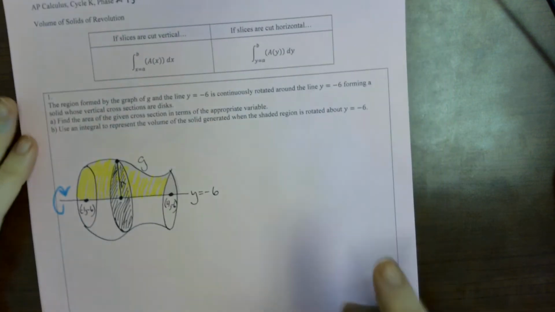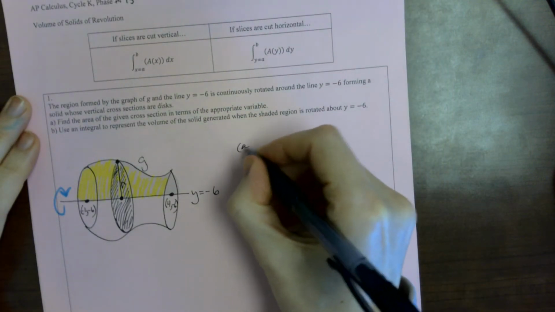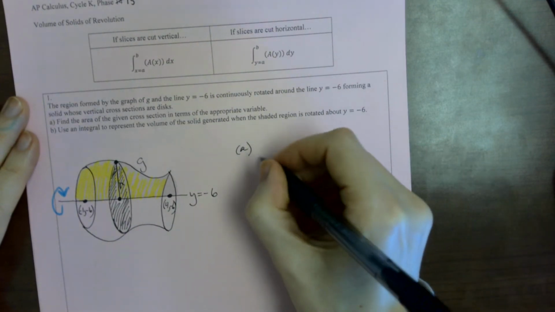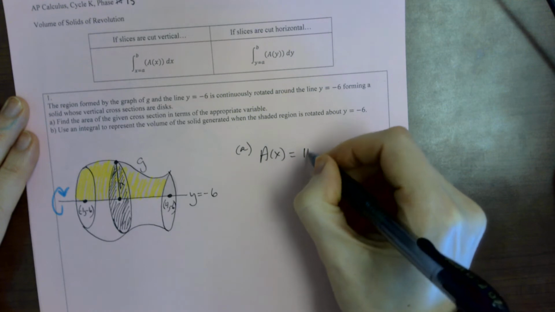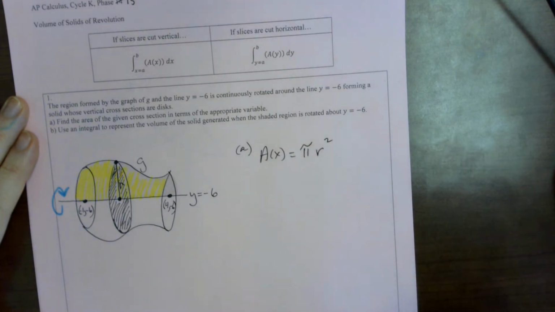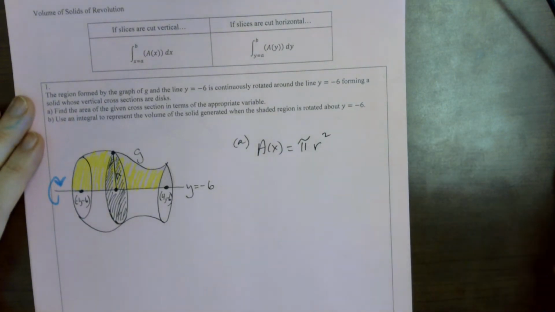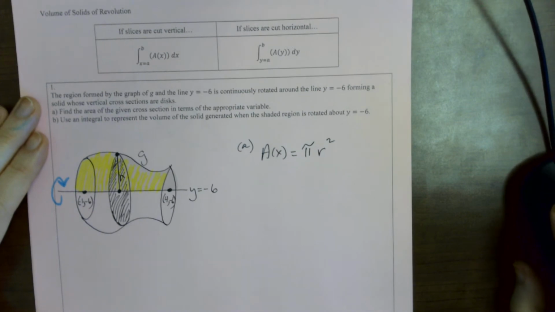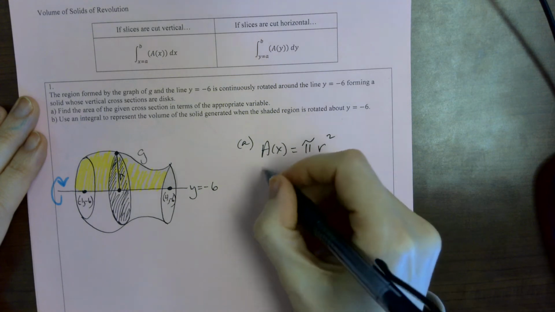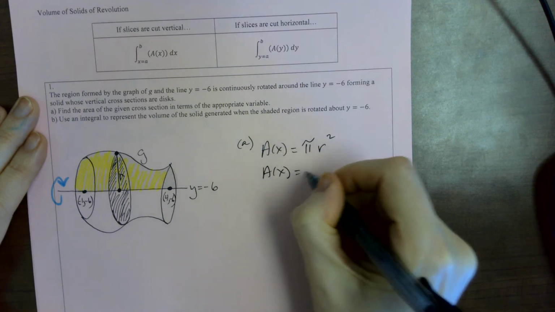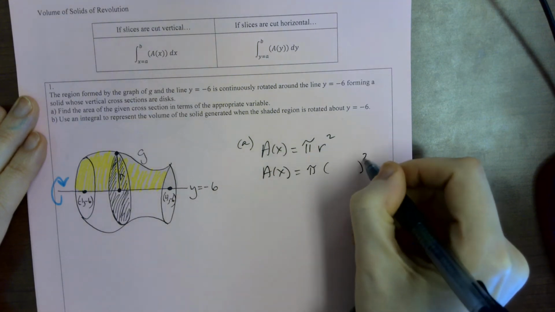Okay, so part A. My area with respect to x, let me just write down the original formula, is pi r squared. Now we have to figure out the radius: pi blank squared.